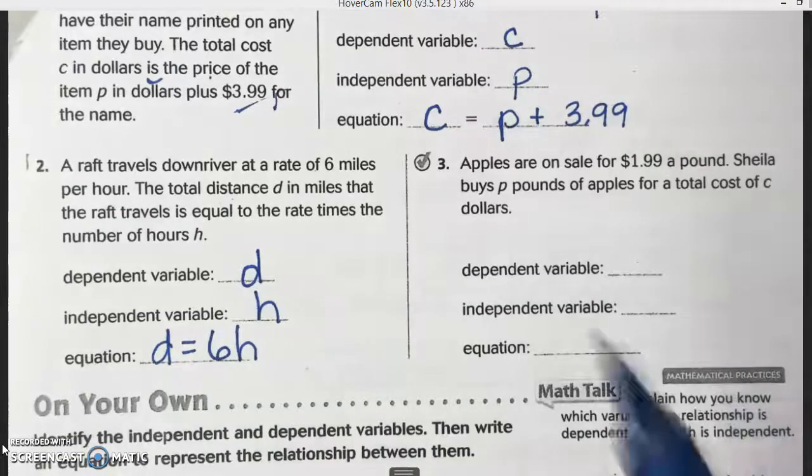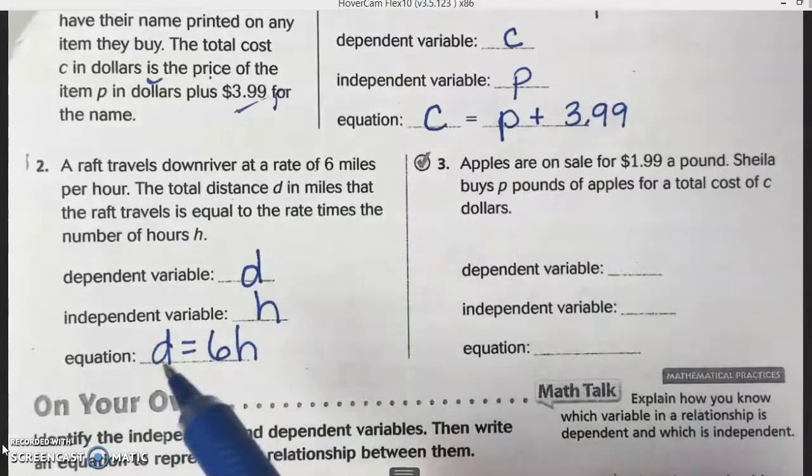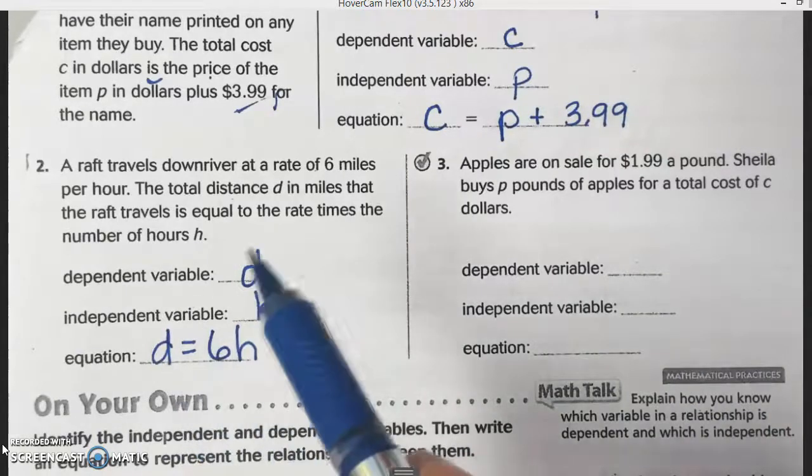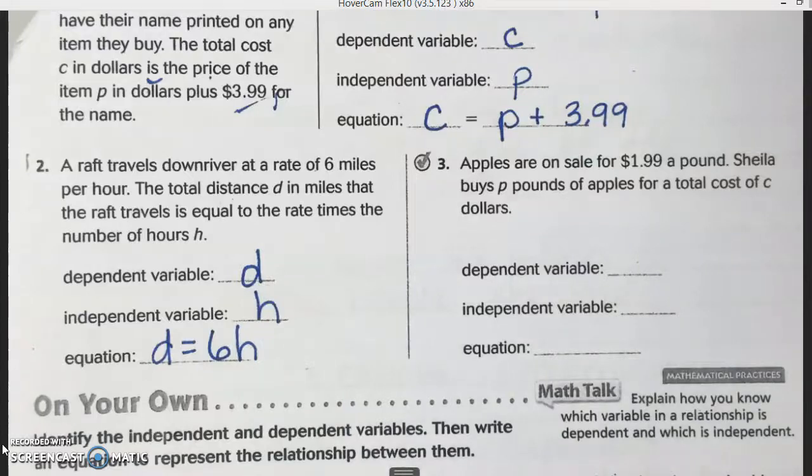So far, we've had the word sentences there to help us write our equation also. The hardest part is deciding which one is dependent, which one's independent. But if you know that your dependent is going to be the one that's by itself, you can look at the equation and go back and place your dependent and independent.